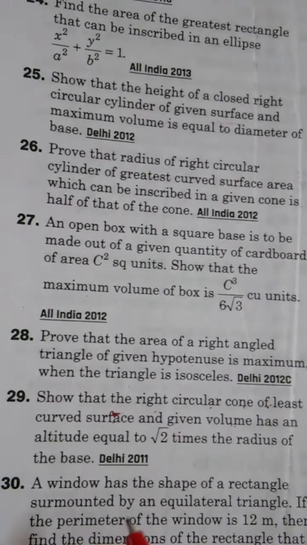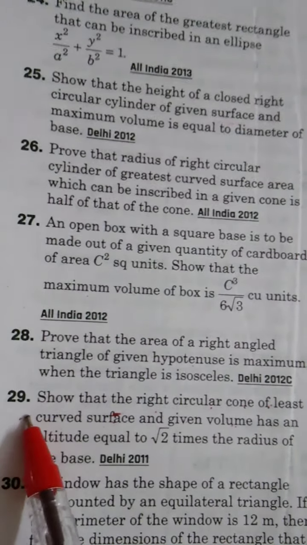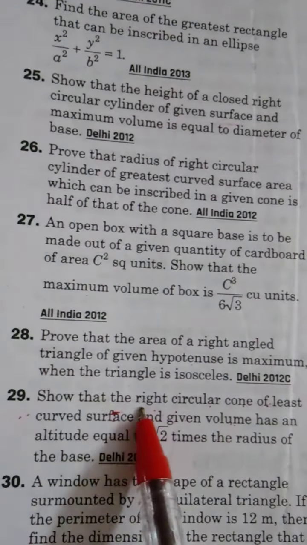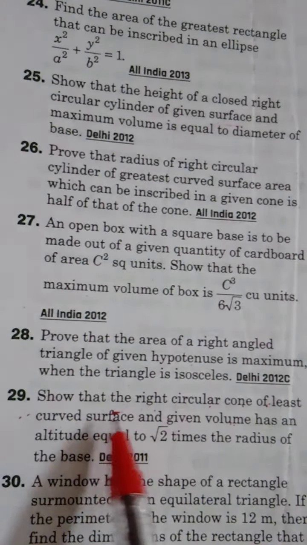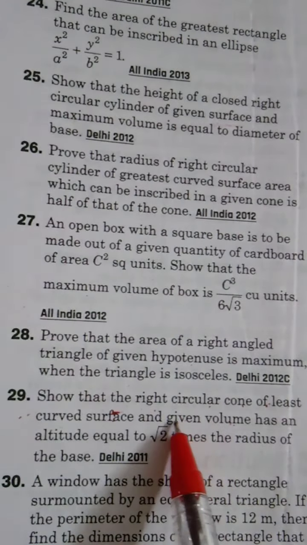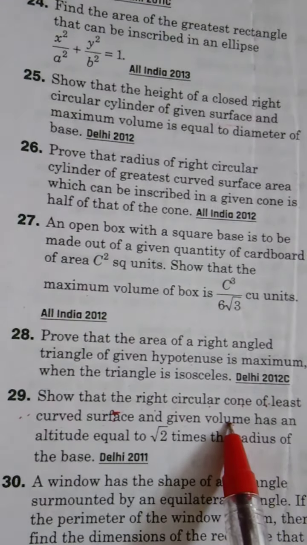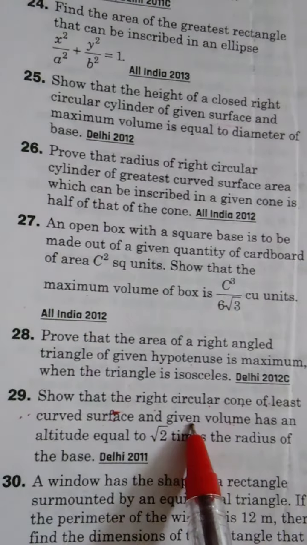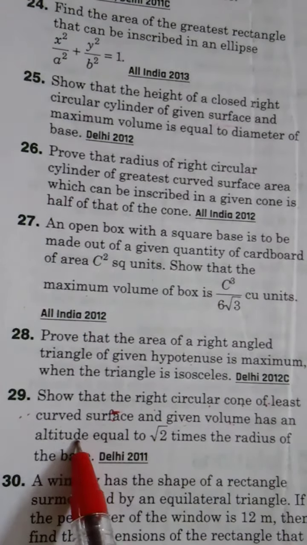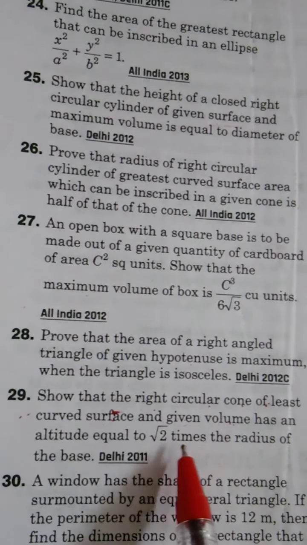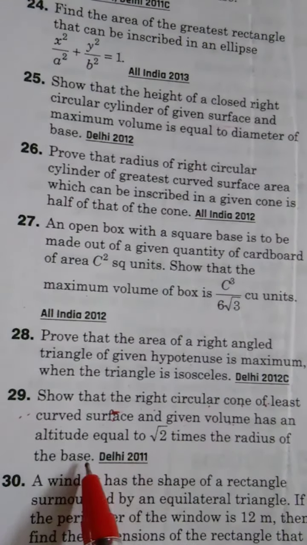Now we are going to discuss problem number 29. Show that the right circular cone of least curved surface, that is minimum curved surface, and given volume, has an altitude, that is the height, equal to root 2 times the radius of the base. When I say given volume, the volume is fixed, you can't change it, it's a constant. So this is what we are going to discuss now.